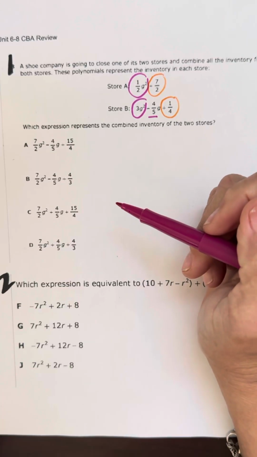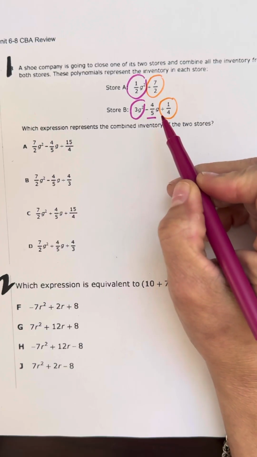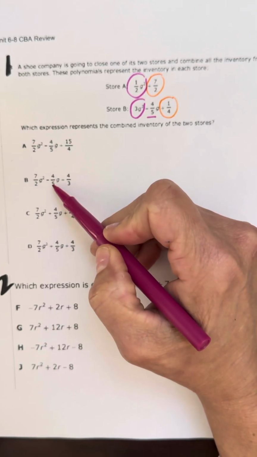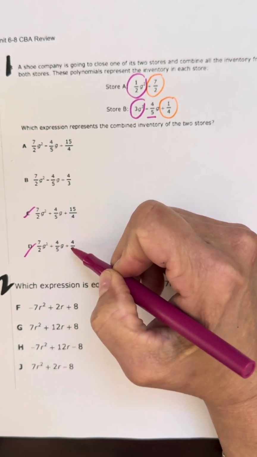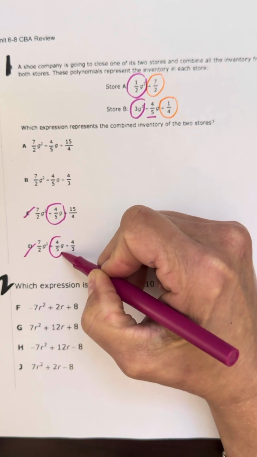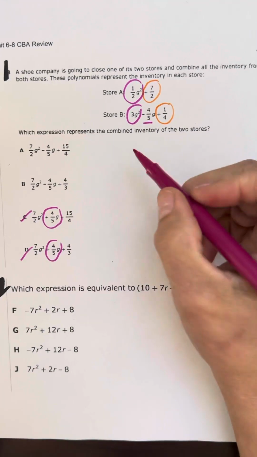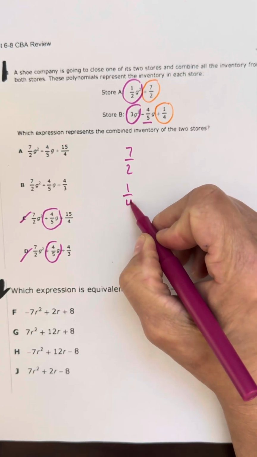All the answers on A, B, C and D are the same: -4/5 G, so -4/5 G. So this one, C and D have positives, so that makes it wrong. And then you have 7/2 plus 1/4.